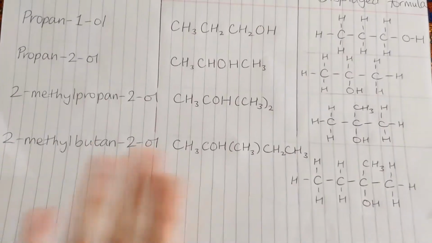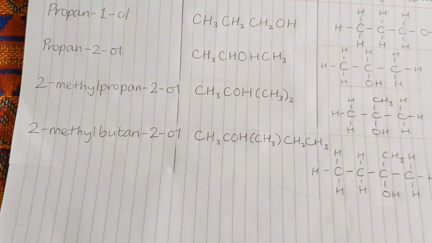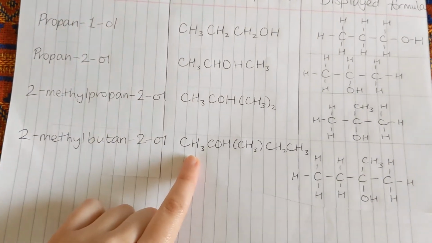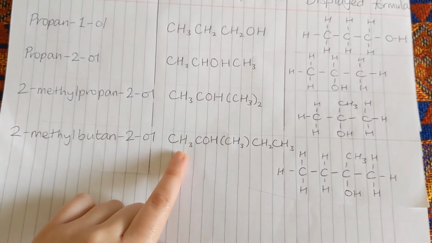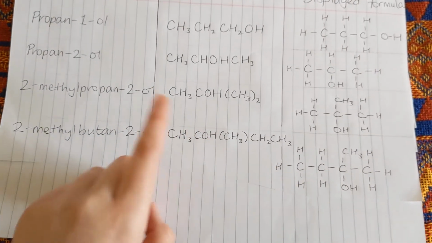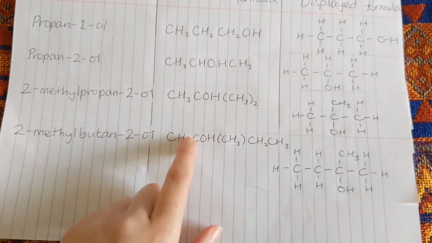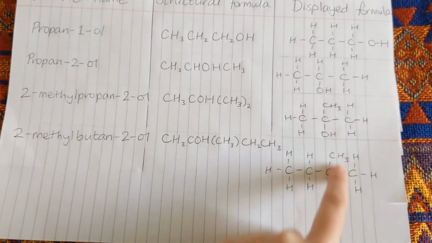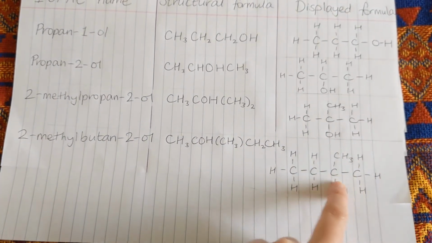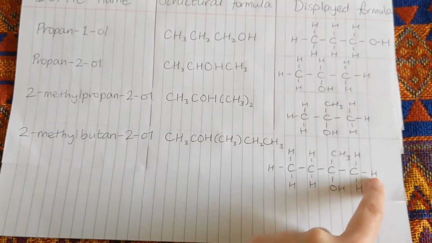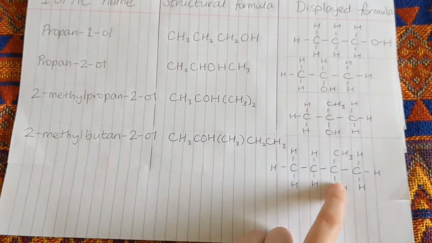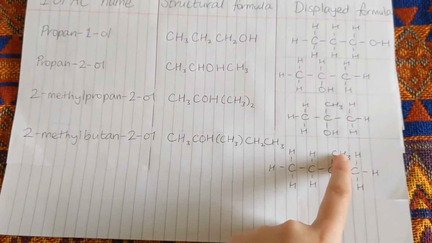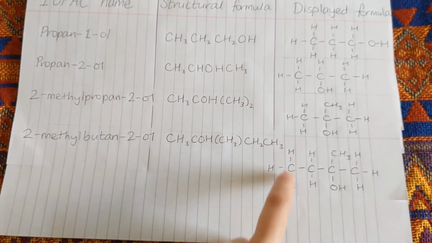Now I've done something different here just to illustrate a point. So I told you that with structural formulae you draw it in the order it's written, so CH3, COH. So I've done it from the opposite side, so CH3, COH, CH3 in brackets, that's a branch, CH2, CH3.